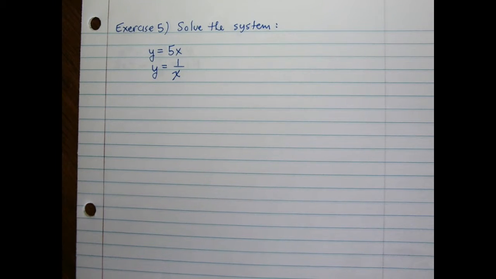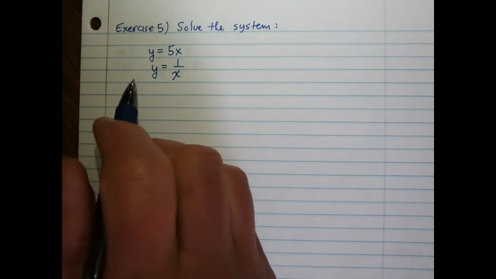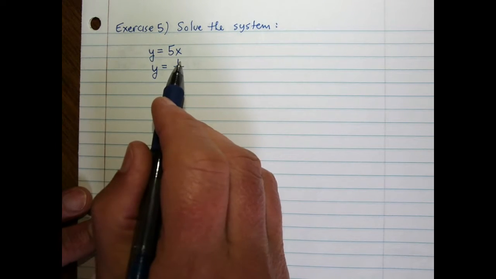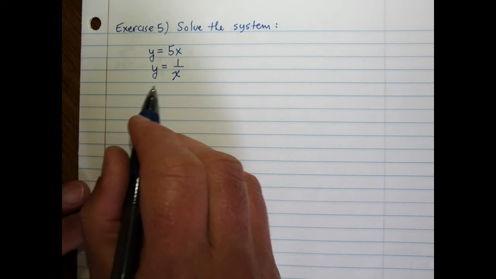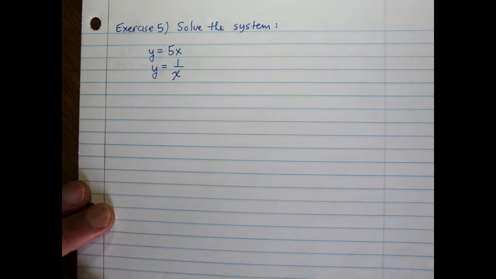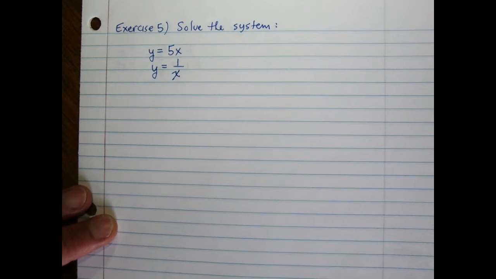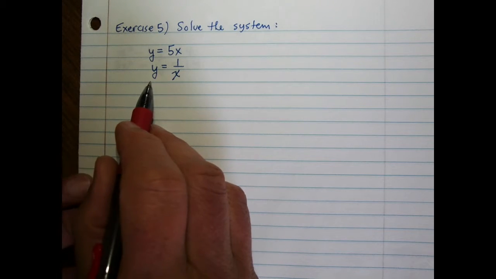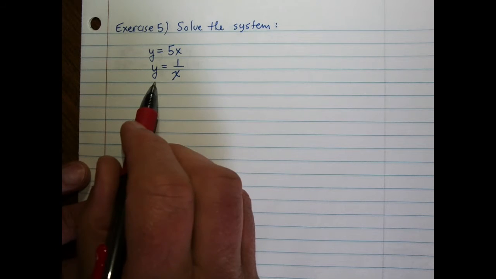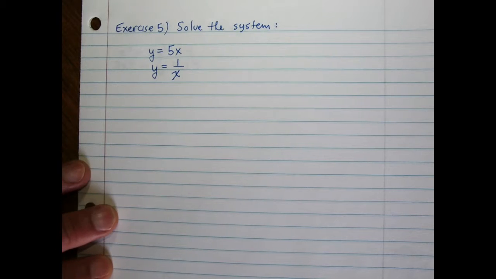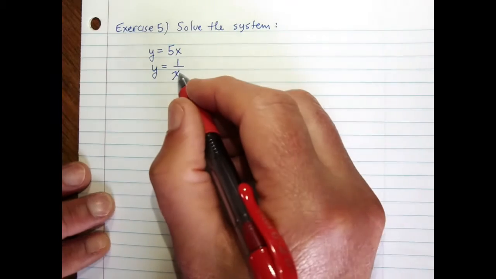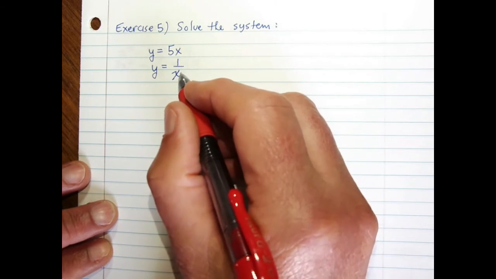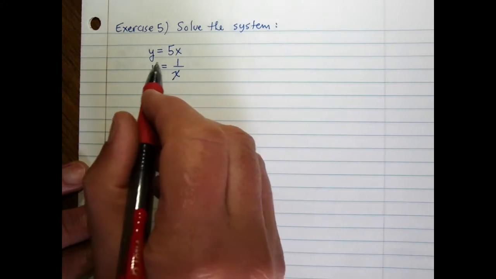We're going to do a couple more problems that involve solving nonlinear systems. In exercise 5, we're solving the system y equals 5x, y equals 1 over x. Now, you might think, why is this a nonlinear system? Because it looks like we just have x to the first power in both of these. But when we have x in the denominator, the equation is not linear.